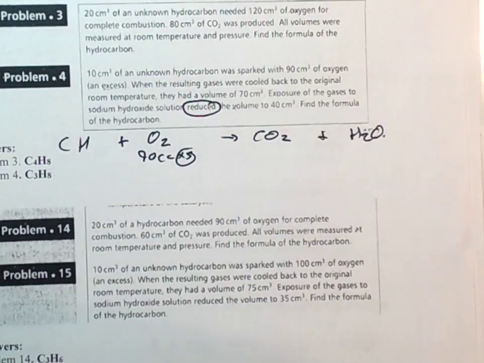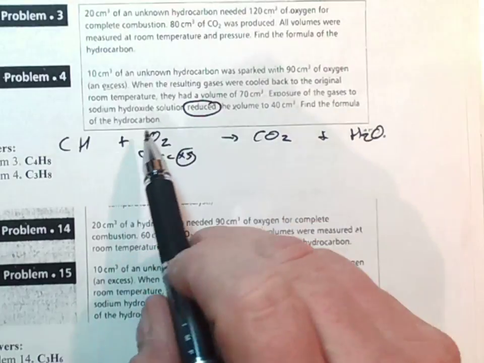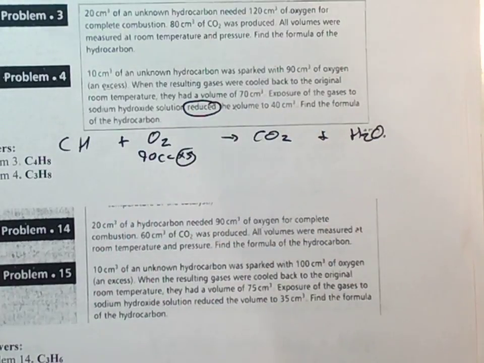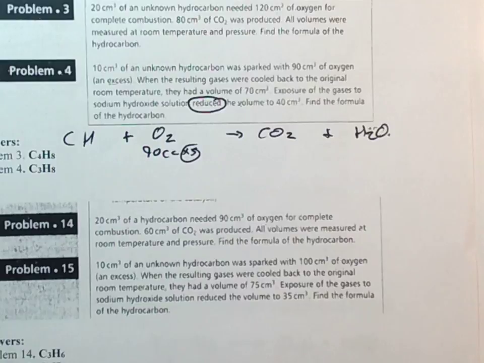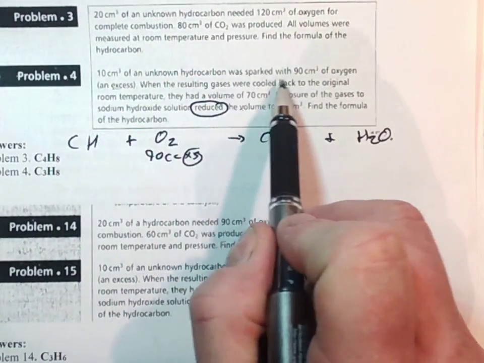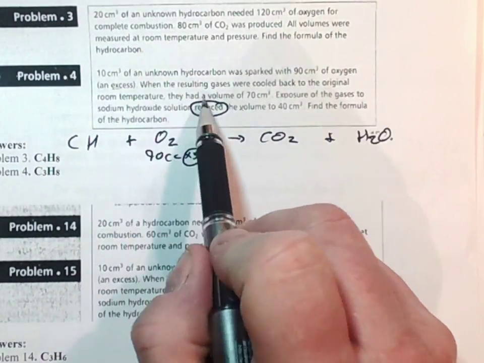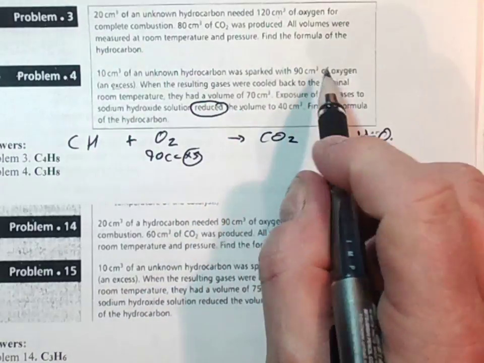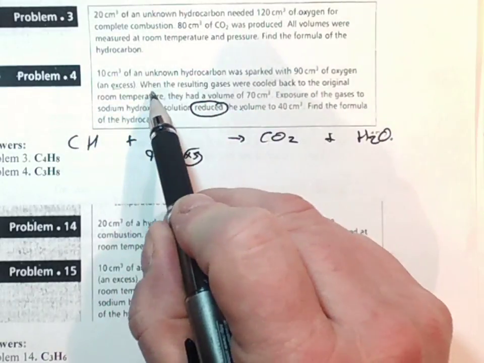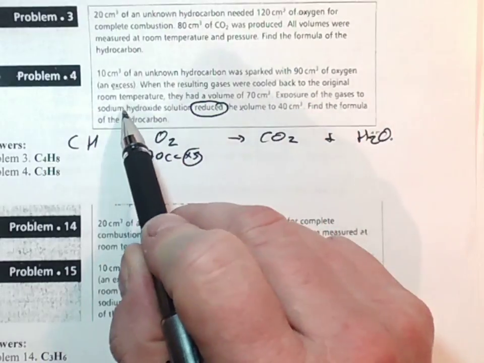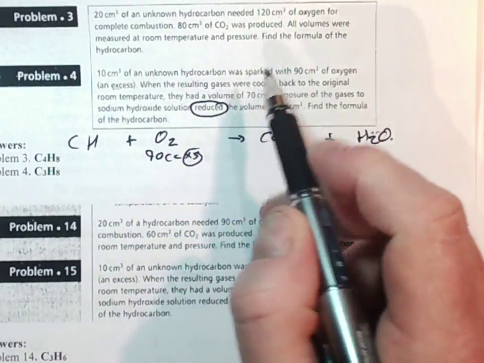Okay, so we've got to find the formula of the hydrocarbon. Right, so the first thing that we've got to do then is to realise that we've got 10 cc's of this, spark with 90 of that, which is in excess. Alright, when the resulting gases were cooled back, they had a volume of 70.